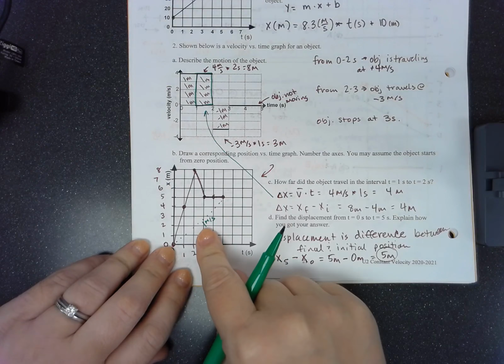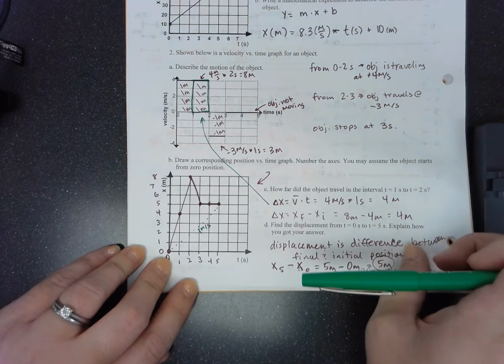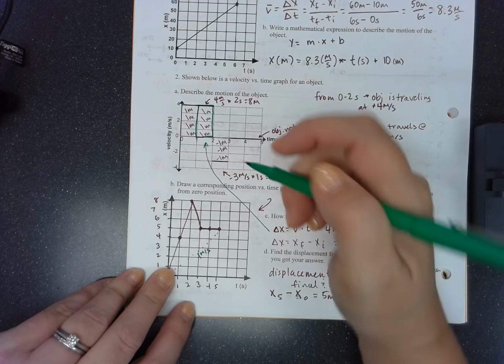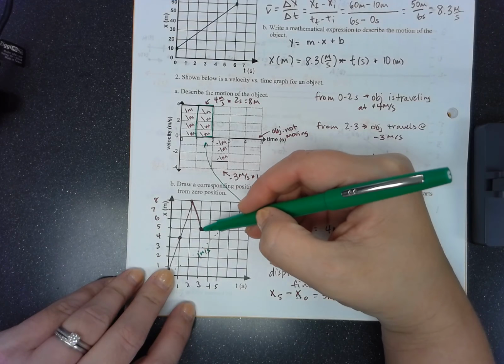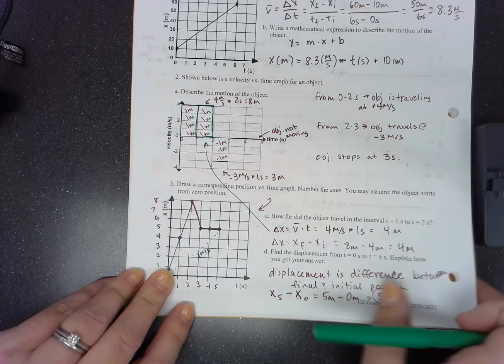When we calculated earlier, we're told our velocity here is 4 meters per second, and our velocity in the second part is minus 3 meters per second. The average of those two is 1 meter per second.